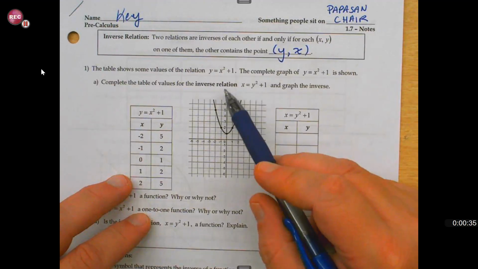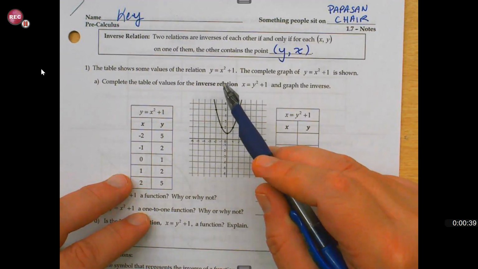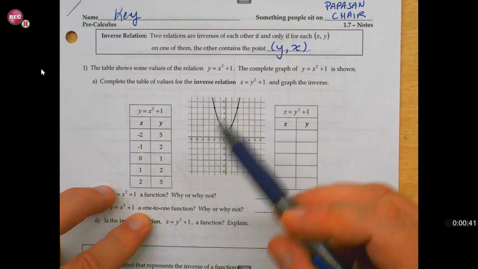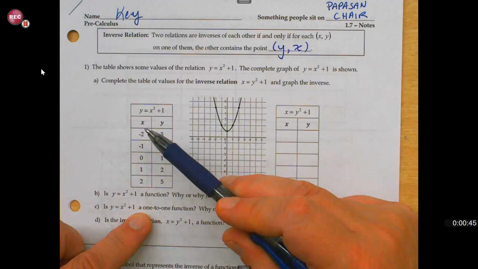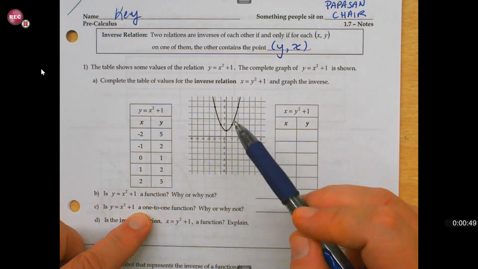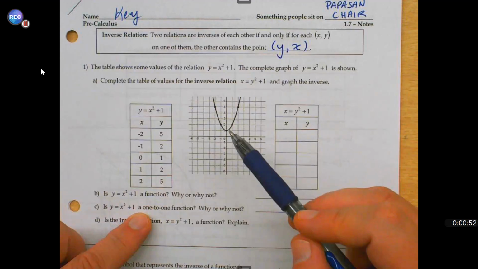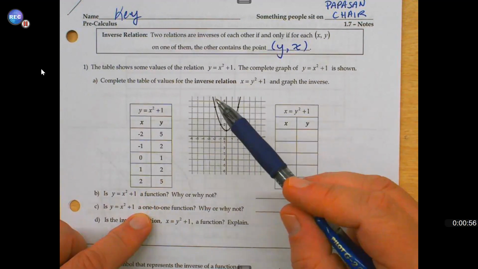Problem number 1 says the table shows some values of the relation y equals x squared plus 1. If you plug these 5 x's into the equation, you'll get these 5 y's. Plot them, connect, and you get a parabola. What we want to do is graph its inverse relation.